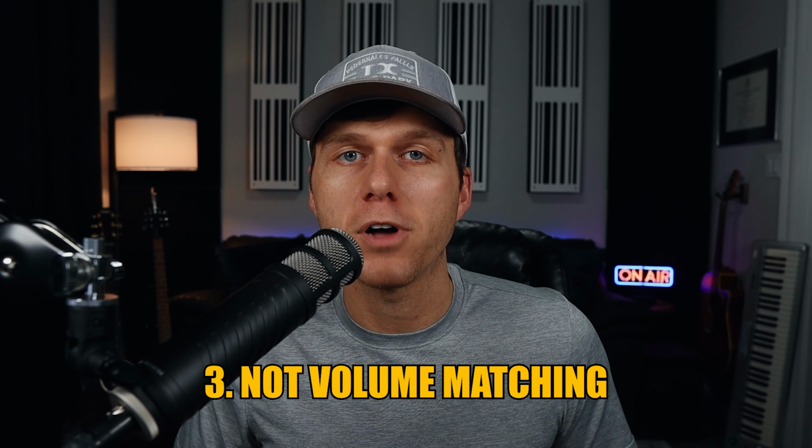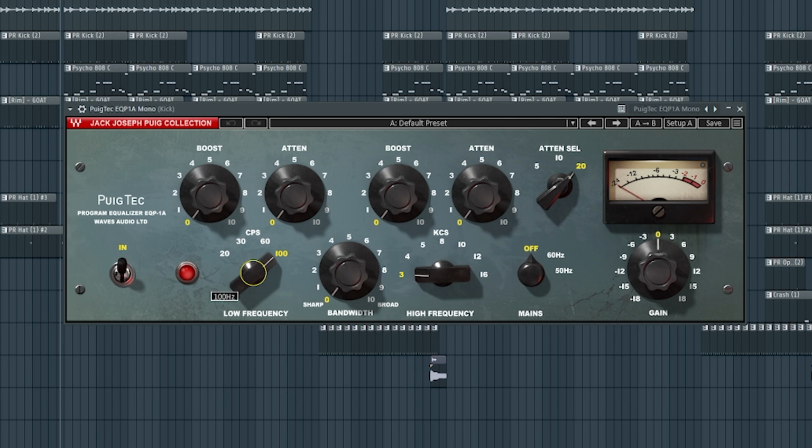Number 3, forgetting to volume match. Now, volume matching is often overlooked, but in certain situations, it's really going to help you out. For example, if you were to boost at 60 hertz on a kick drum by 5 decibels or so just to make the overall kick drum hit harder, this is going to bring the volume up on your kick drum and it's now going to be peaking at a higher level.